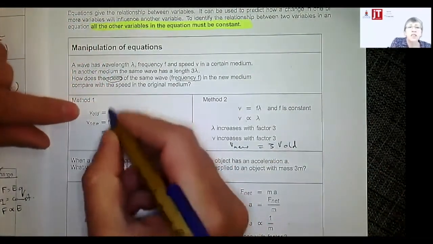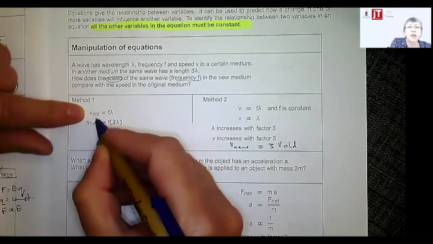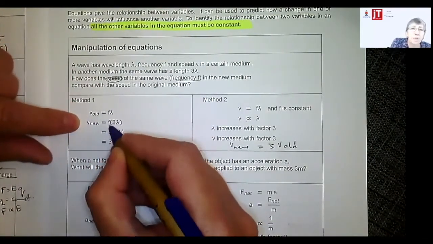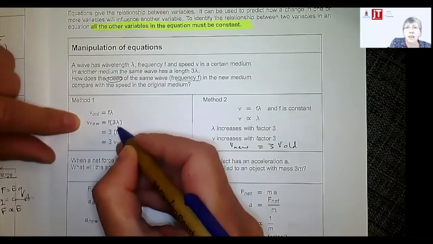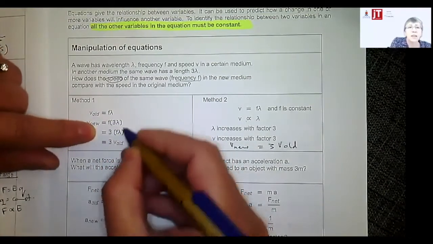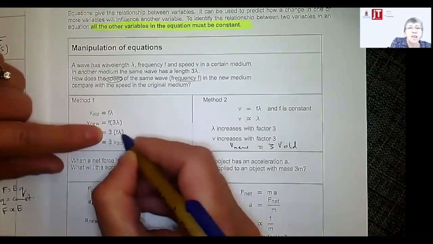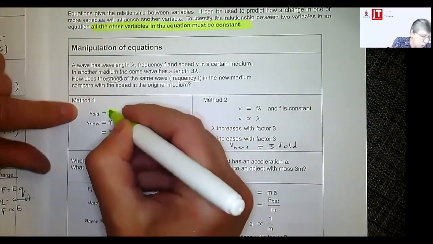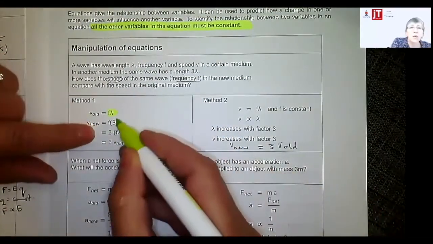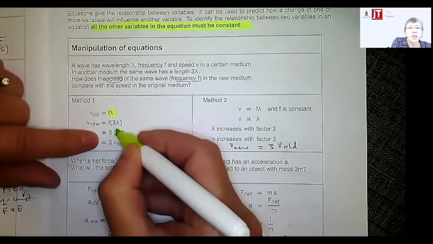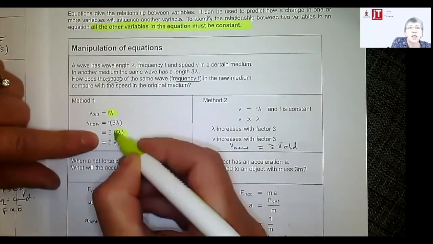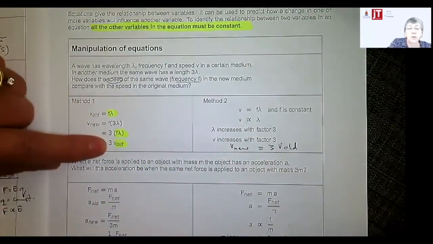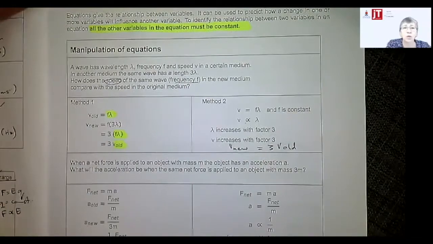Another way is substituting in. If you've got V old equals F lambda, what do we know about the new V? It's got the same F, but it's now got 3 times lambda. So 3 times lambda, and then you end up with that, and we want to go back. Now remember, we used to have that, which was our V old. So now we're taking all the strange numbers out so that we go back to the original equation once again, because that original one was the V old. So it's 3 times the old velocity.